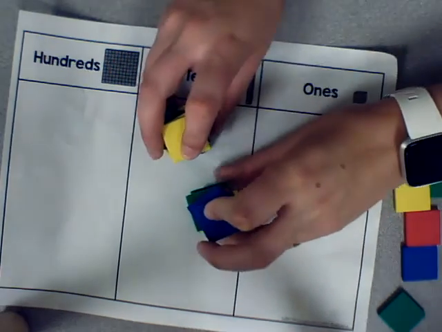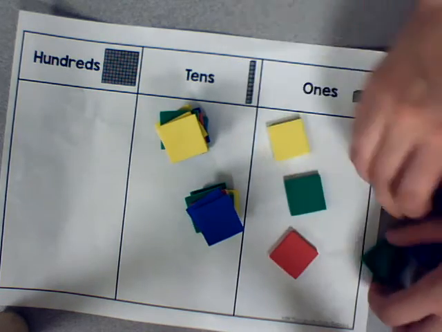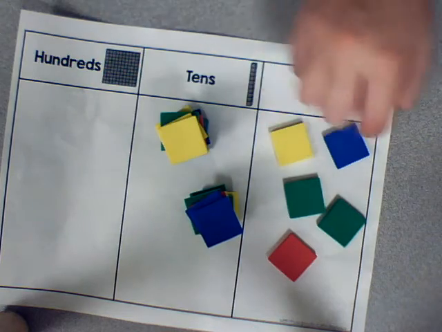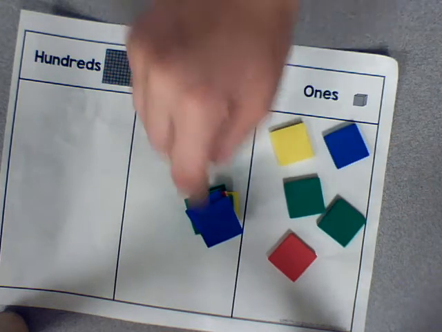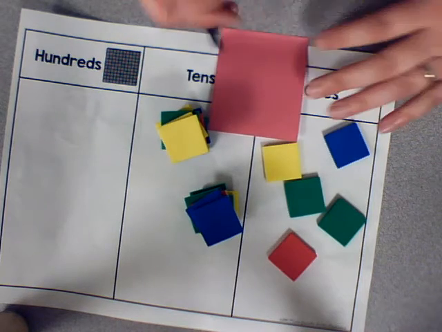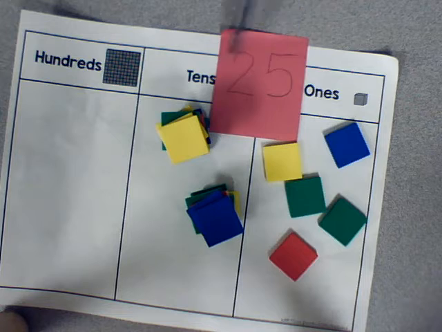I can put my groups of tens in my tens place. And then my leftovers are my ones. So this would be 2 tens and 5 ones. That's the number 25. I have 2 tens and 5 ones. 25.